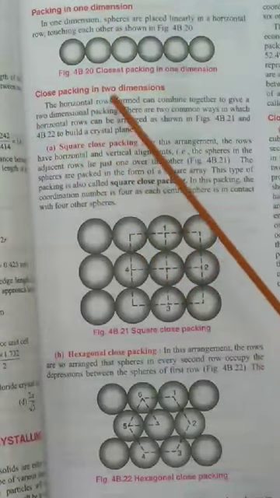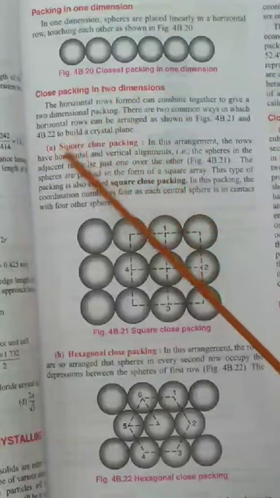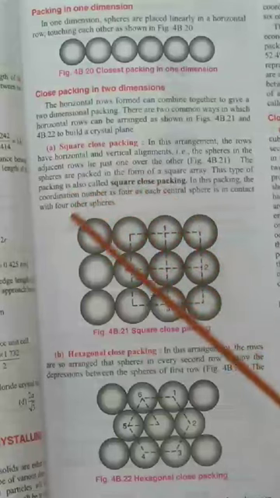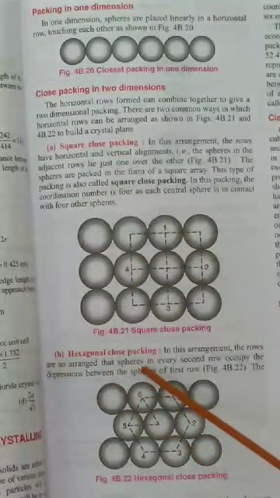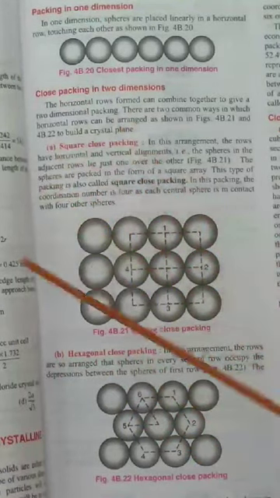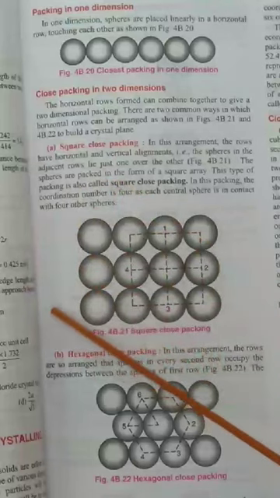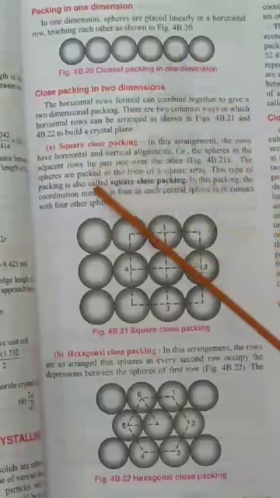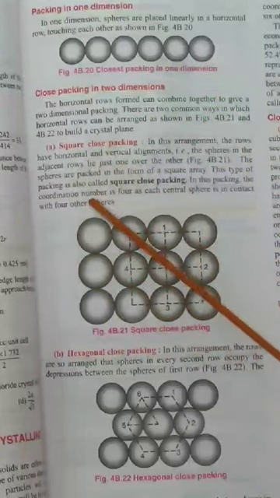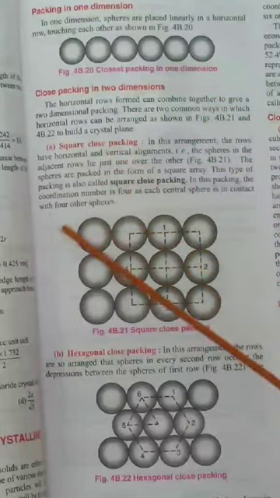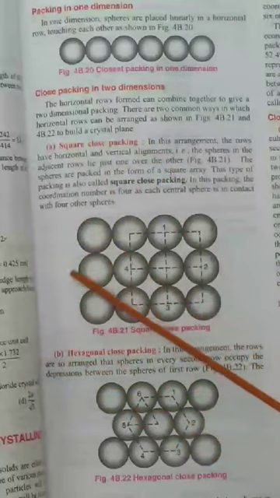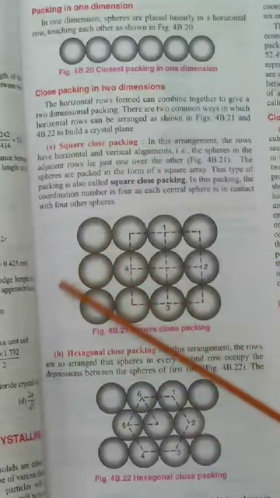Next, we shall move on to the close packing in two dimensions. The close packing in two dimensions is of two types, that is square close packing and hexagonal close packing. This type of packing is achieved when the rows of spheres are placed one above another. Then we will get these two types of close packing, which are called two-dimensional close packing.